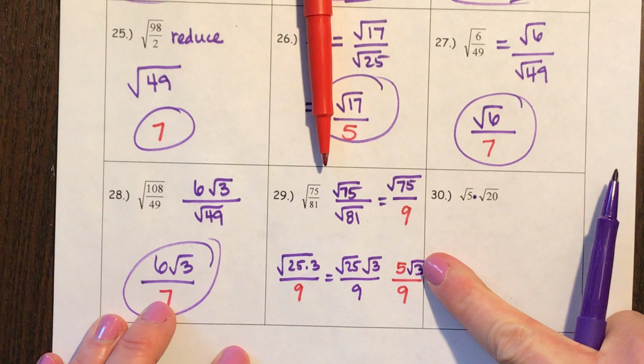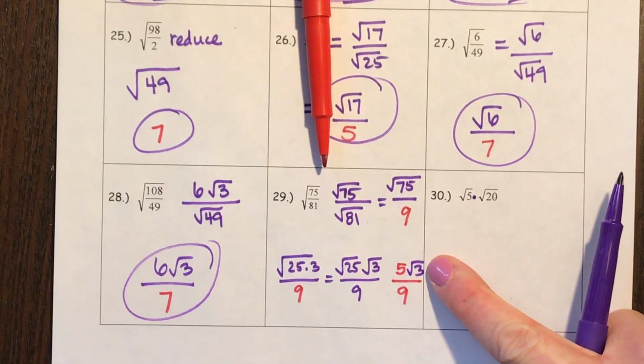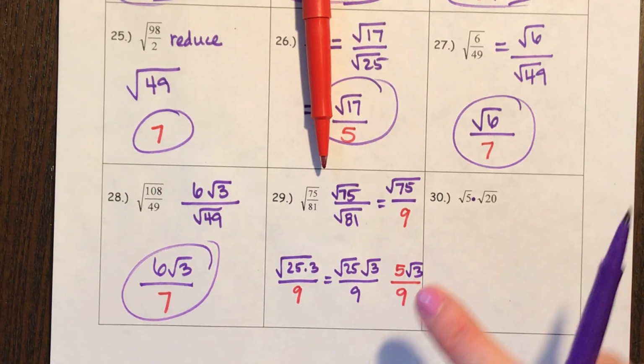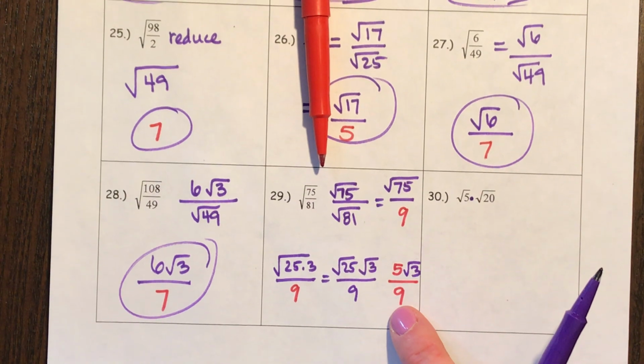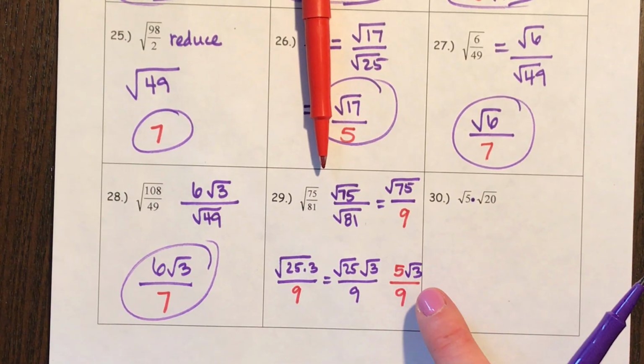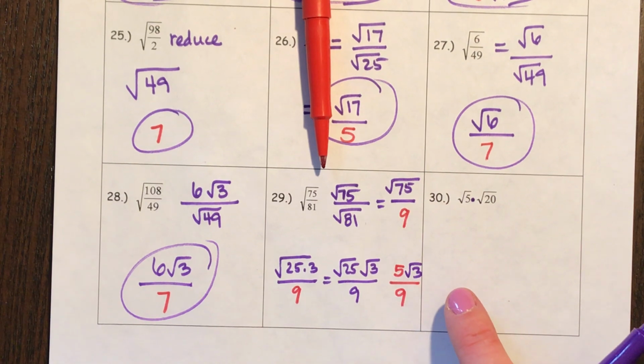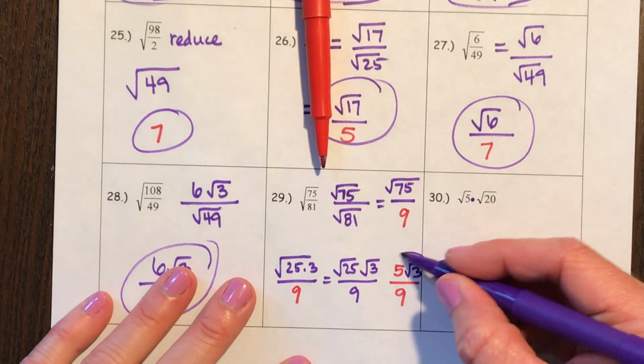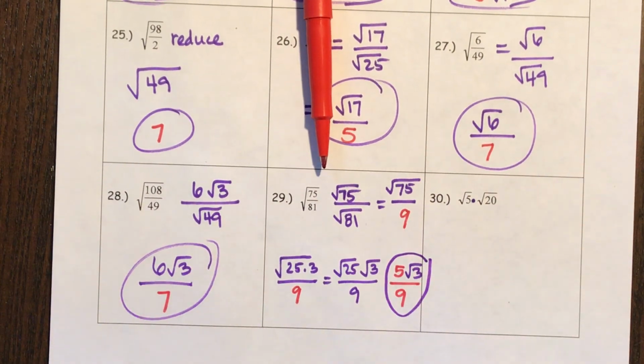Now, this 3 is a radicand. It's inside of the root. It cannot simplify with an integer. They're not alike, so don't be tempted to reduce here. You can't, because they're not alike terms, and you can only cancel and multiply like terms. And so just make sure that you simplify correctly.